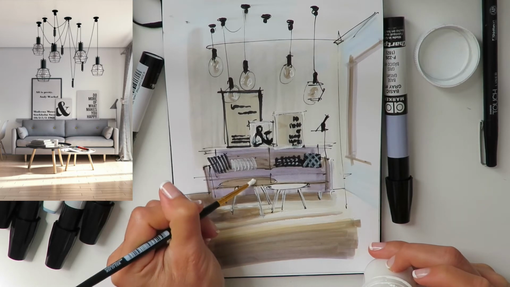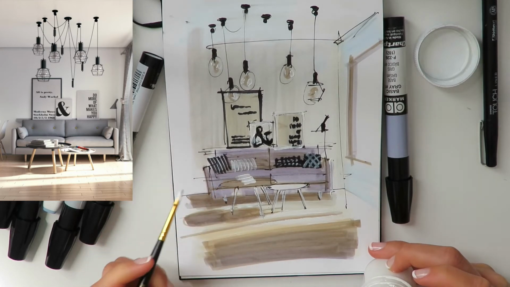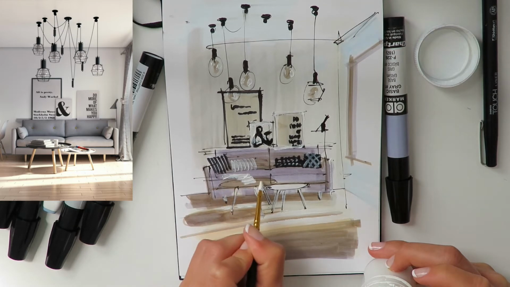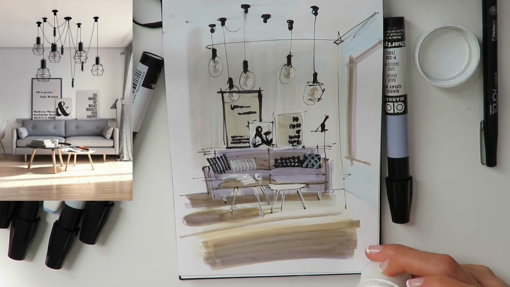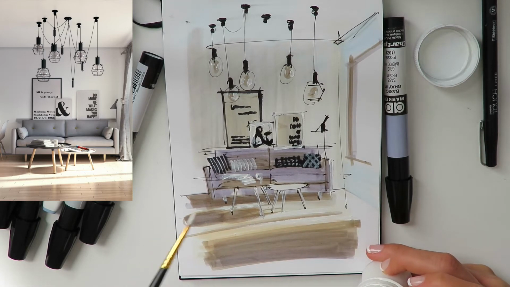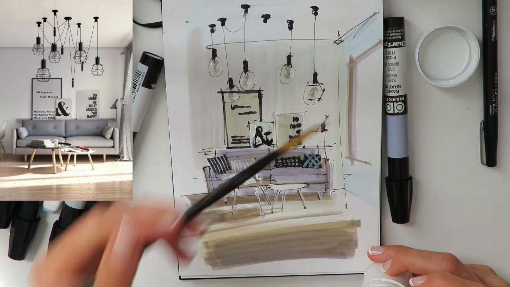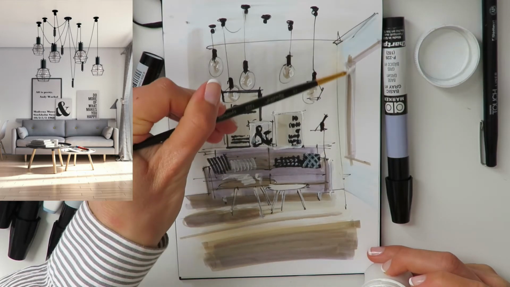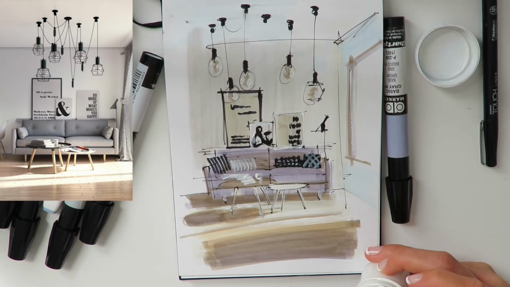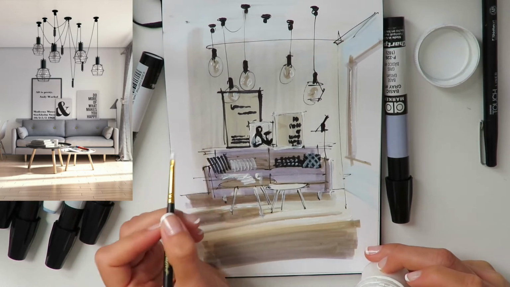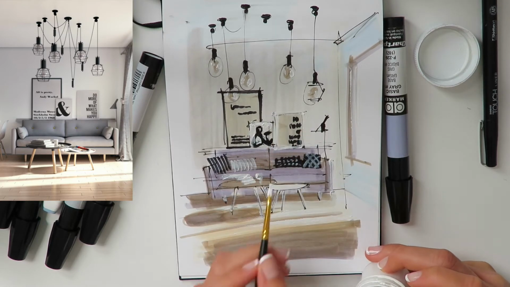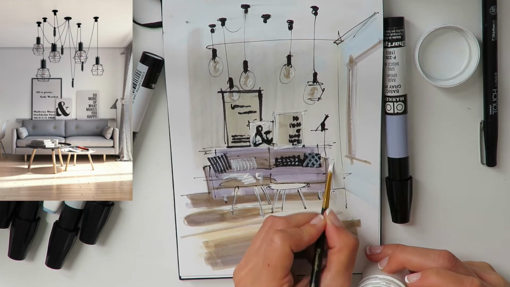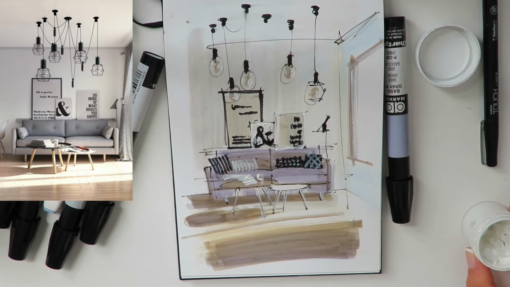I suppose you can instantly see how this little trick, adding white color, instantly transforms our drawing. It adds so much freshness and so much light, right? Light is the key to understanding Scandinavian interior design. So it's really a fantastic trick. So give it a go and try to incorporate white paint in your interior design color drawing.